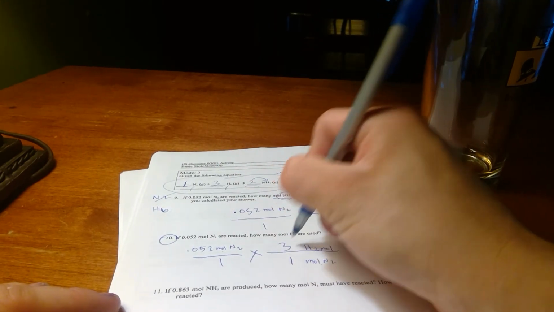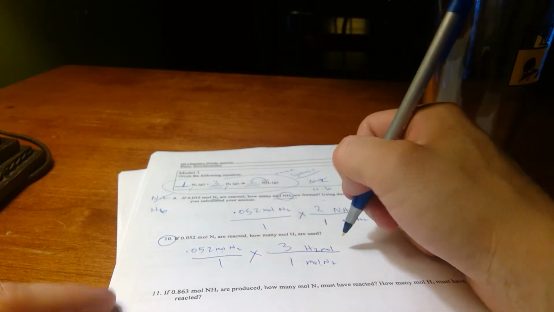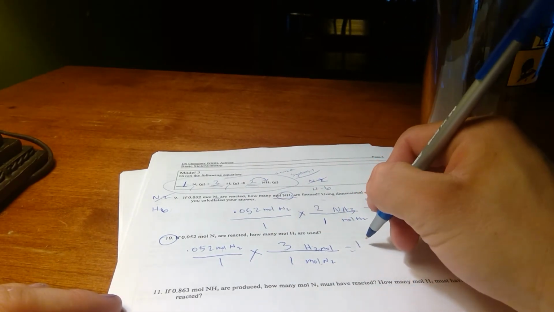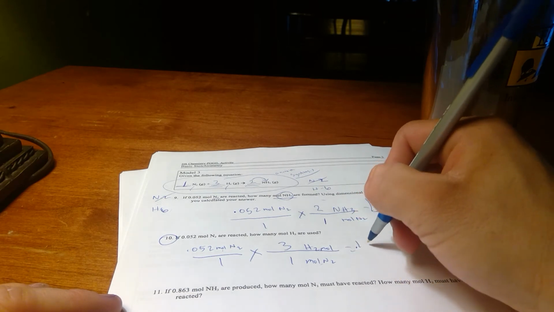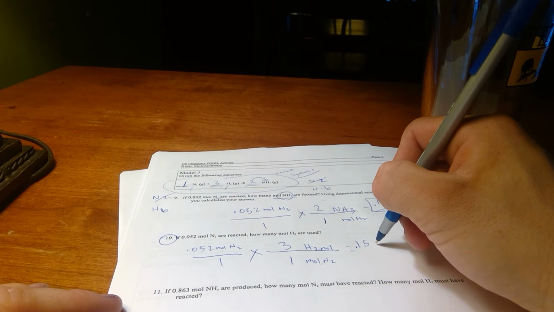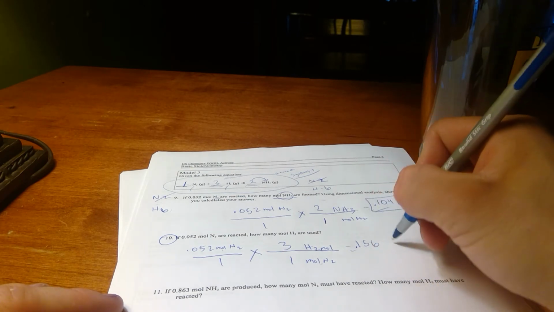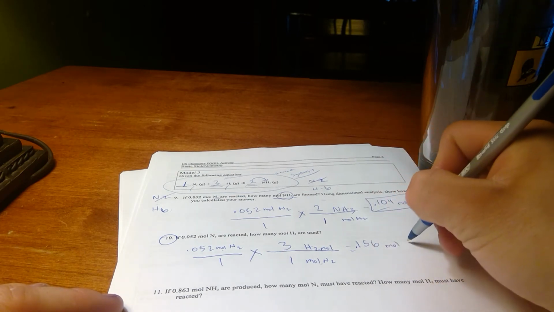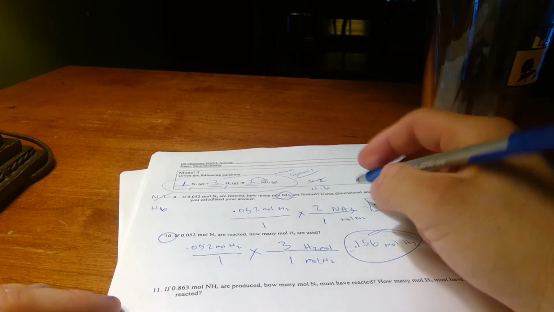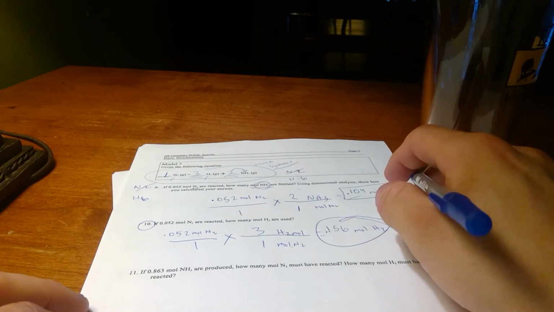Well, you're going to have 3 moles there. So your answer is going to be, if I could do this in my head, 0.156 moles of H2. All right, question number 11.